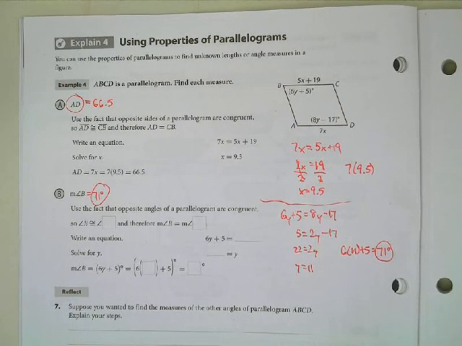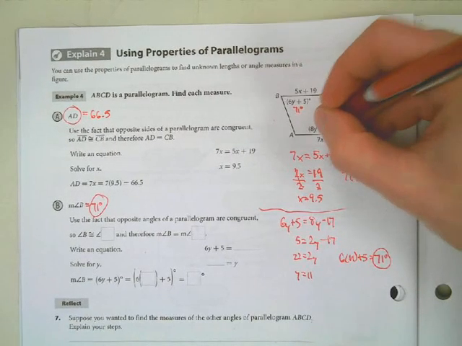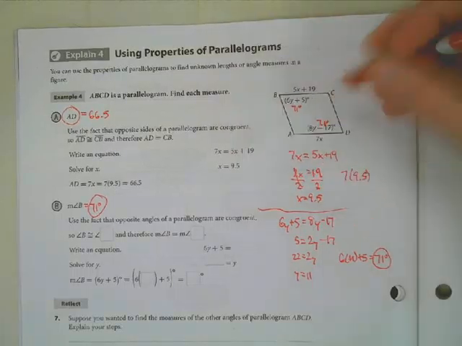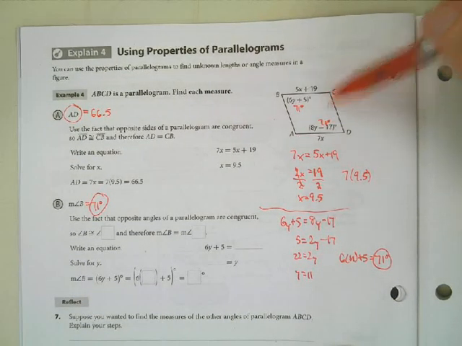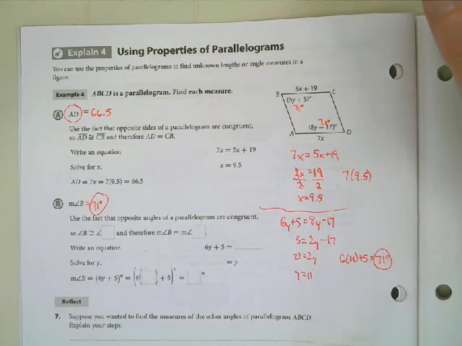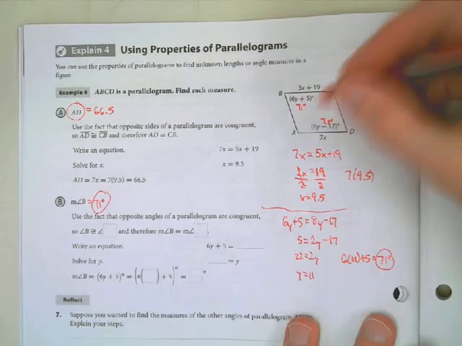So angle B is 71 degrees. Angle D is also 71 degrees. How can we maybe go about solving for angle C or angle A here? Yeah, Evan? Well, 71 plus 71 is 142. Okay. Subtract 142 from 360, because all the angles in a parallelogram, or in any quadrilateral, have to add to 360.